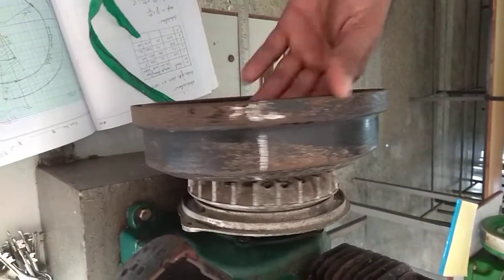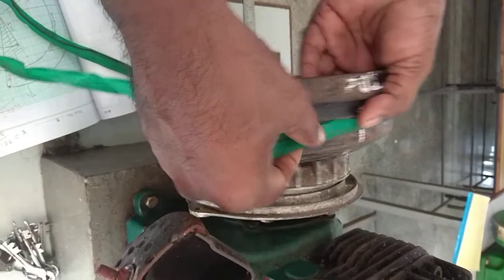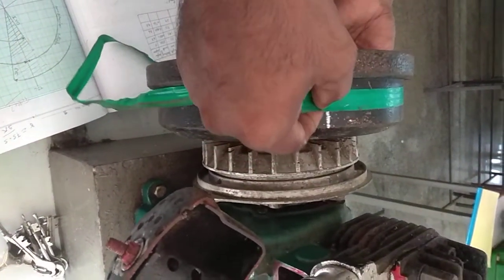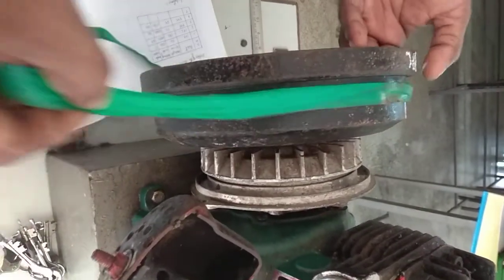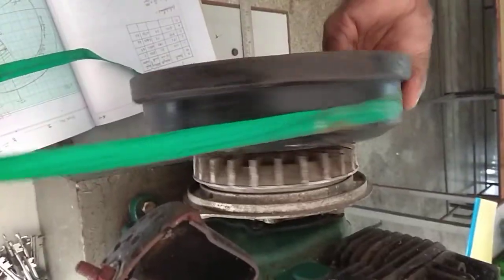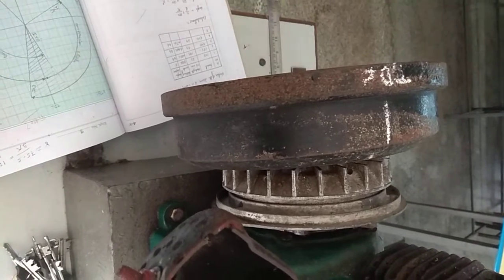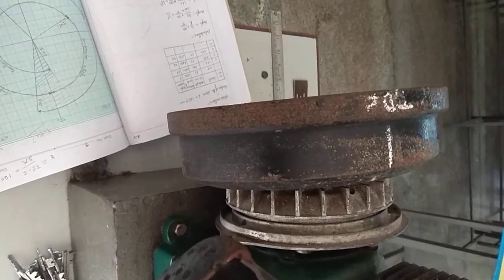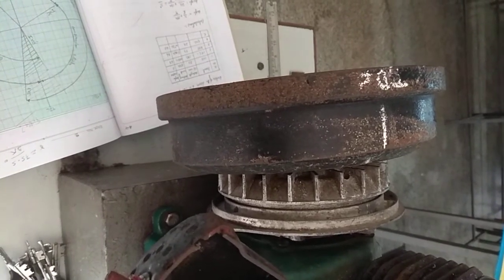The distance between the TDC and BDC, that is the circumference from TDC to BDC, from both sides, should be the same. Then we are measuring it as correct. From TDC to BDC and BDC to TDC, the total length, that is circumference, should be 180 when we convert that and measure it.